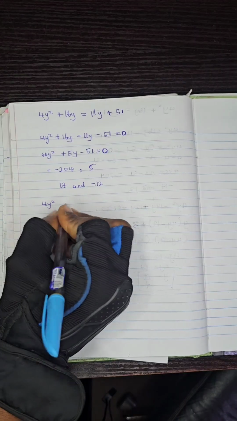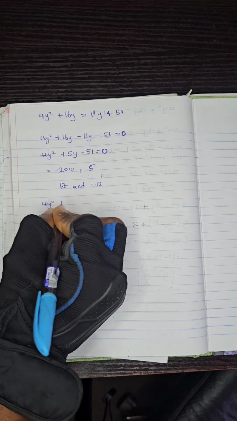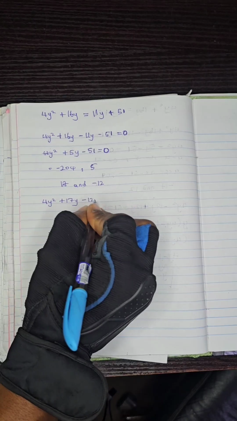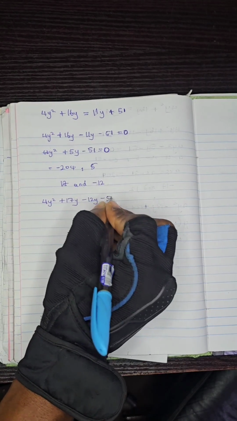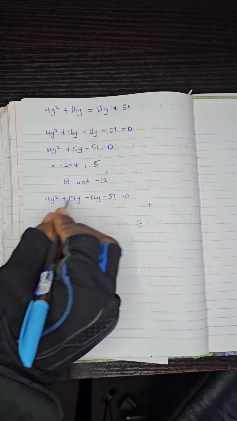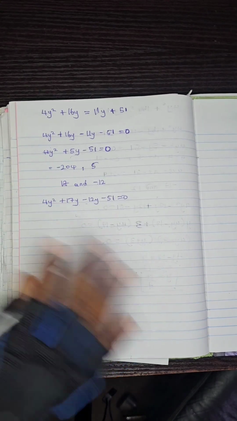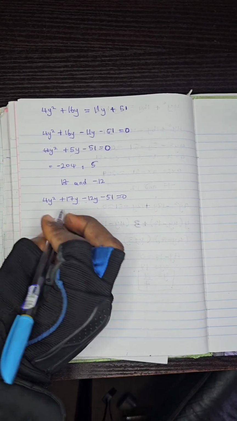You have 4y squared plus 17y minus 12y minus 51 is 0. So you see that we just rewrite this equation in another form, because when you add this you are still getting your 5y back. Nothing changed.